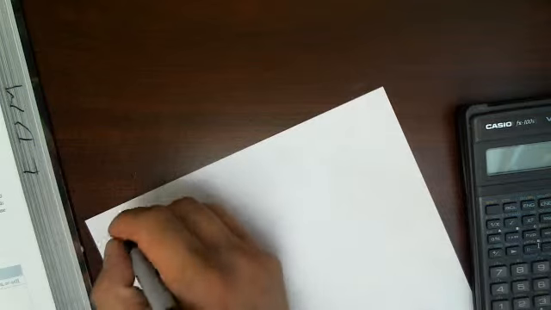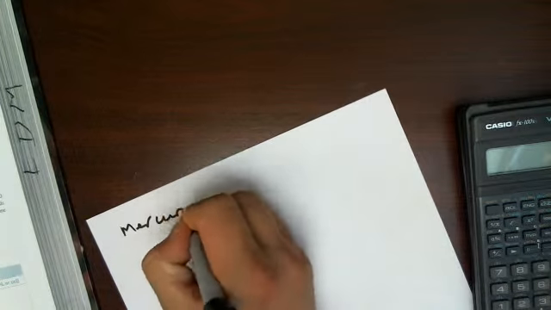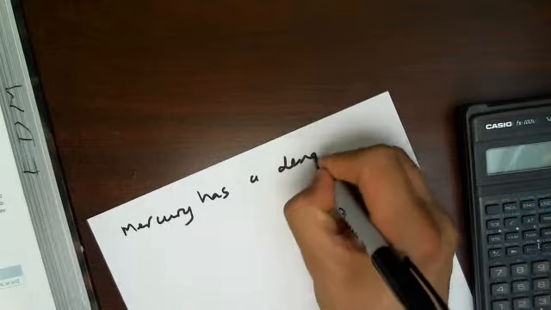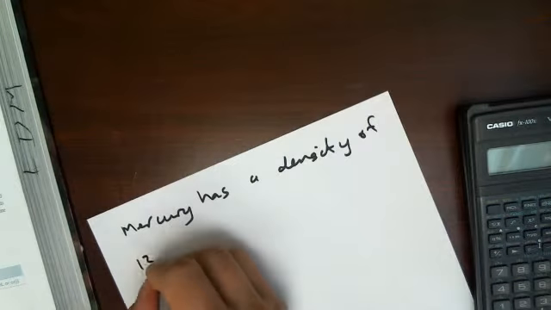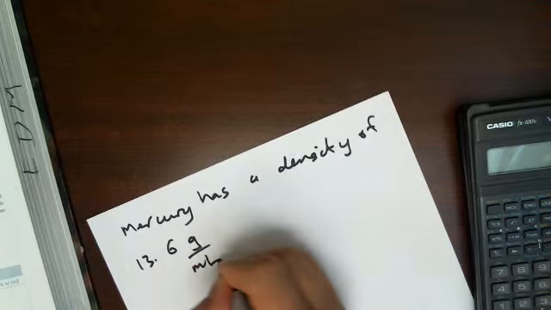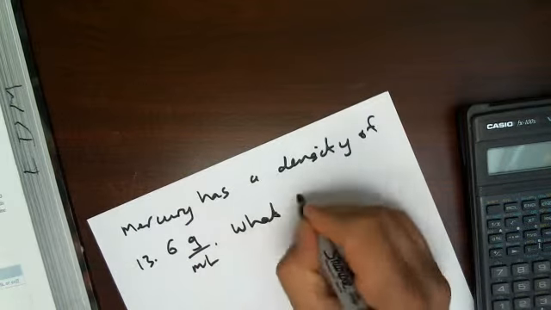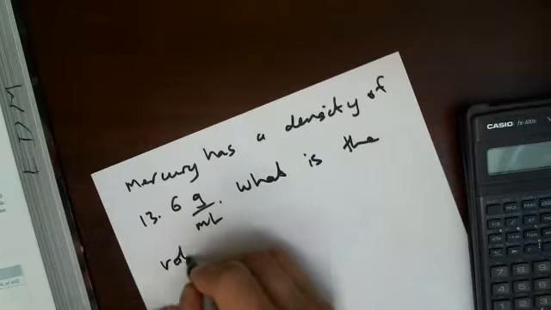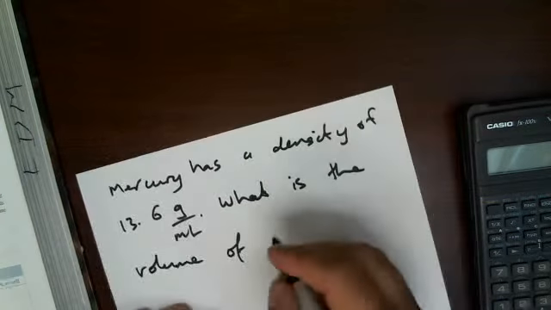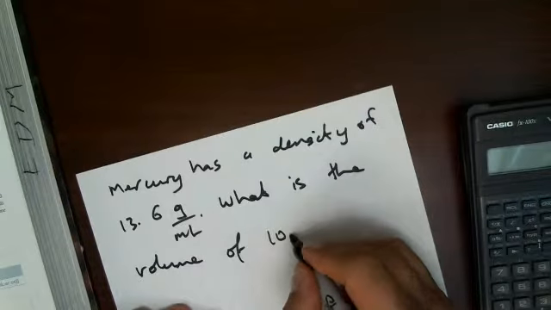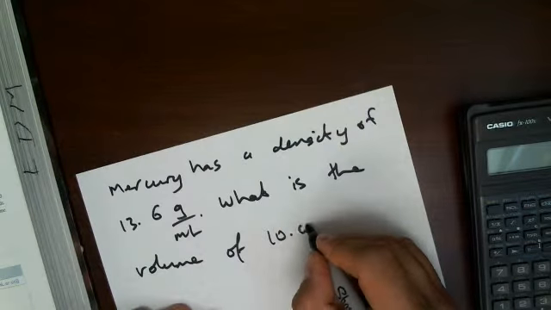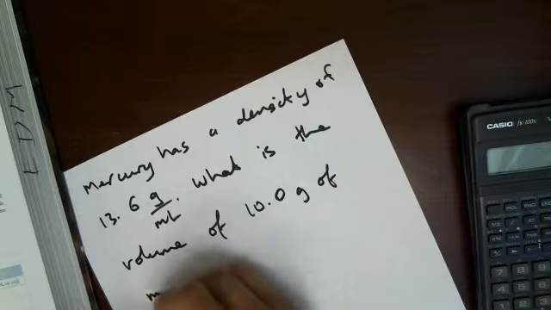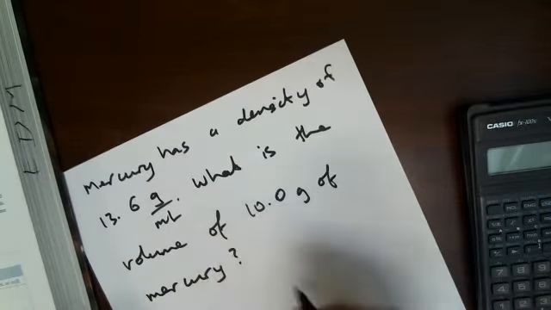And so you should also be proficient in rearranging equations. If you were given another density question where it said mercury has a density of 13.6 grams per mil, what is the volume of 10.0 grams of mercury?